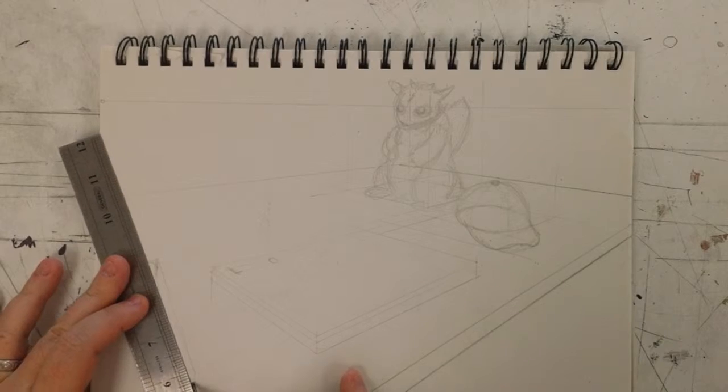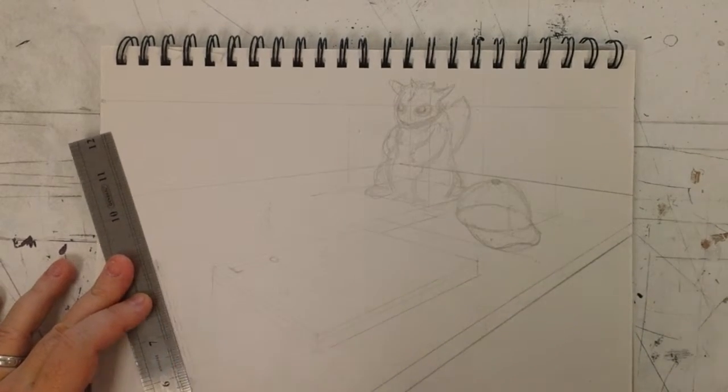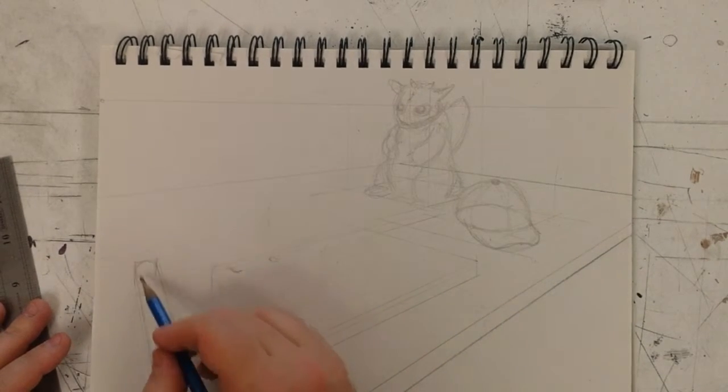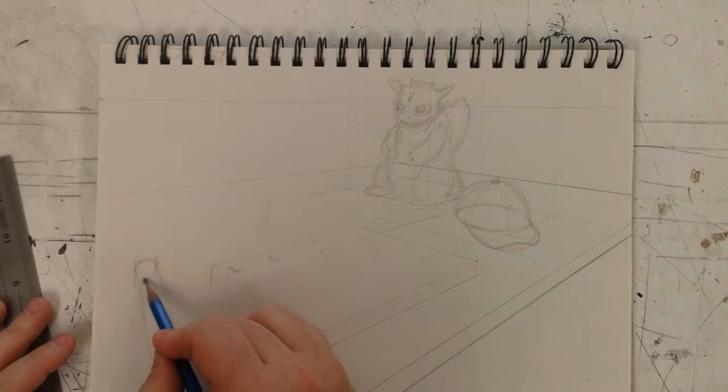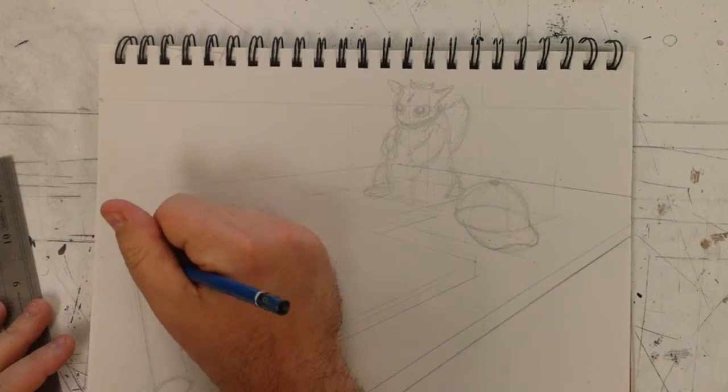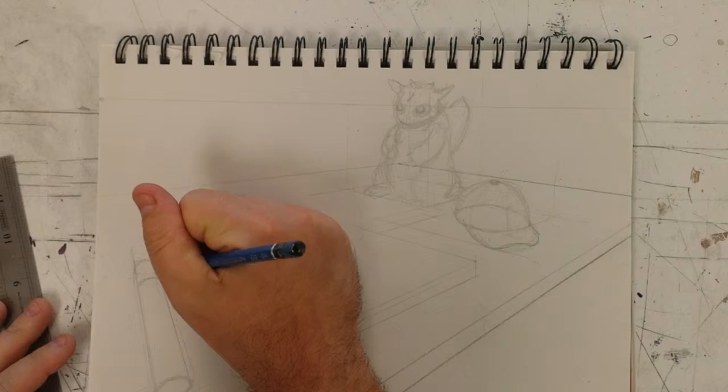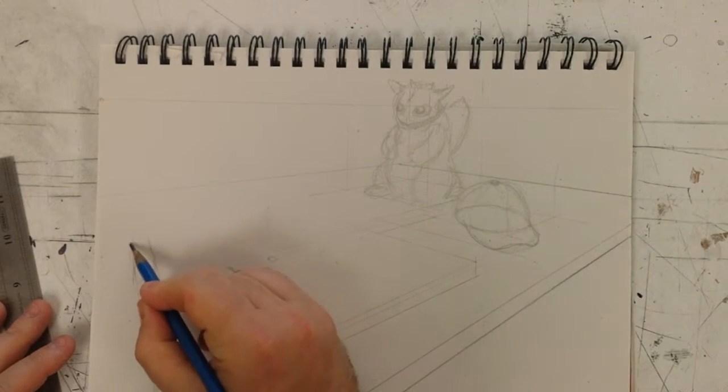And then make it smooth instead. If it needs to be longer, we can make it longer, carrying out those same angles, that same curve.